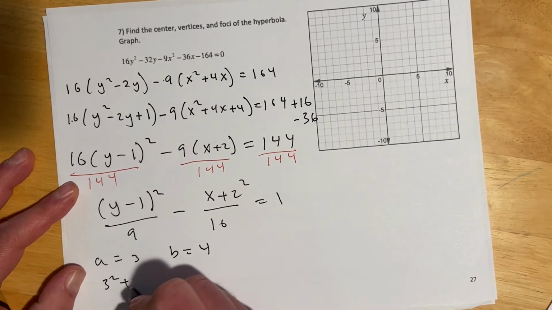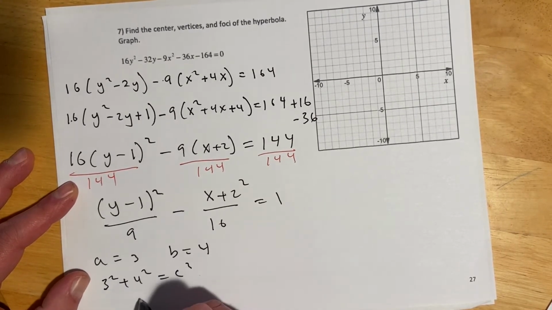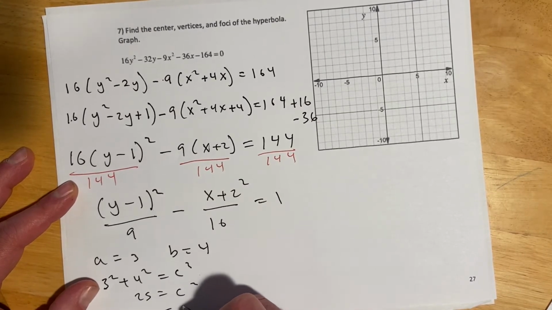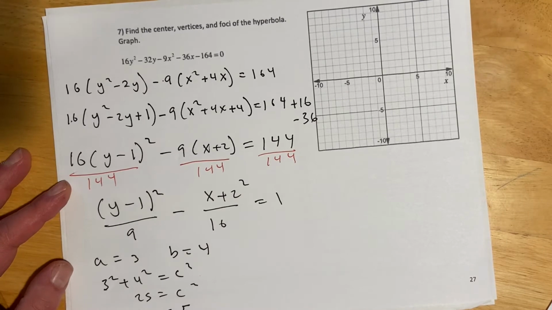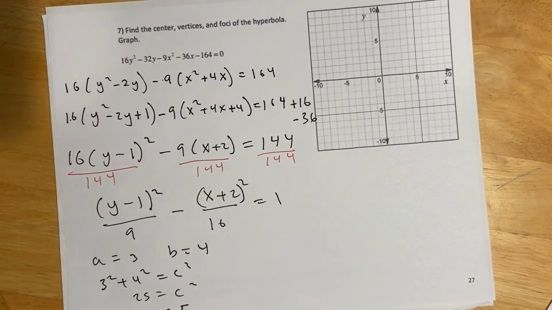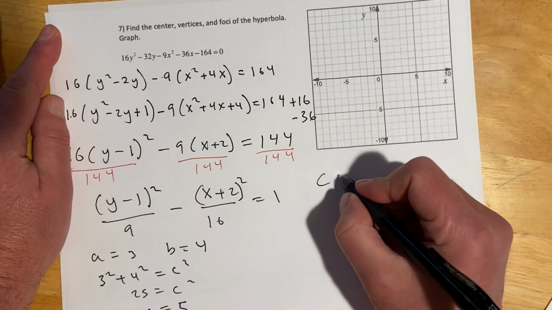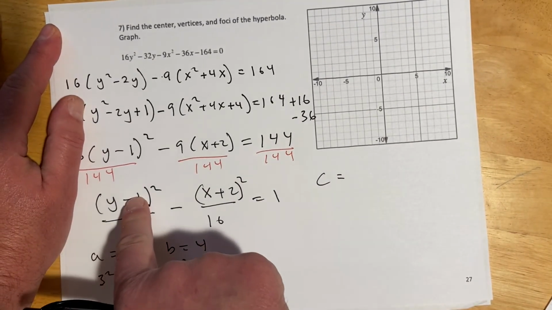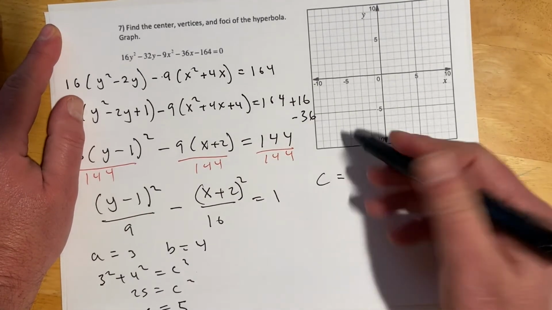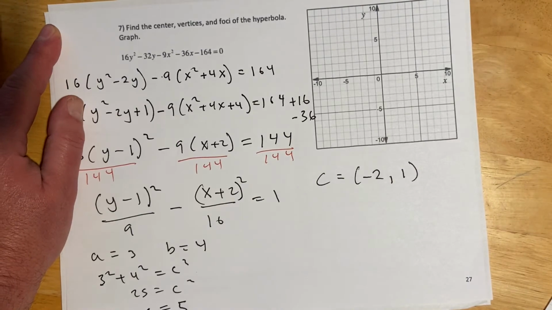So 3 squared plus 4 squared makes C squared. 9 and 16, that's 25 is C squared. So C is actually a nice number this time. C is 5. And then, oops, I should have parentheses right there. And then I think with that, I can get everything else. So our center is at, and again, careful not to go 1, -2, because it's -2 and 1.